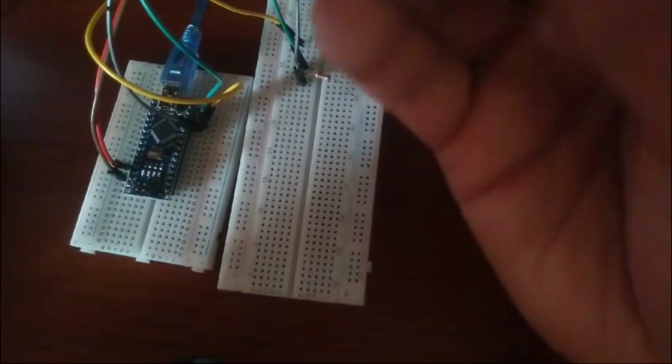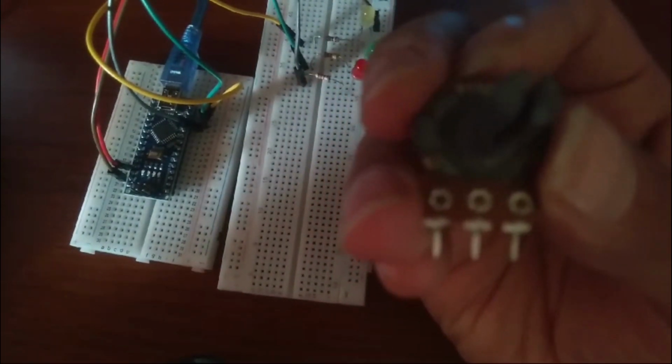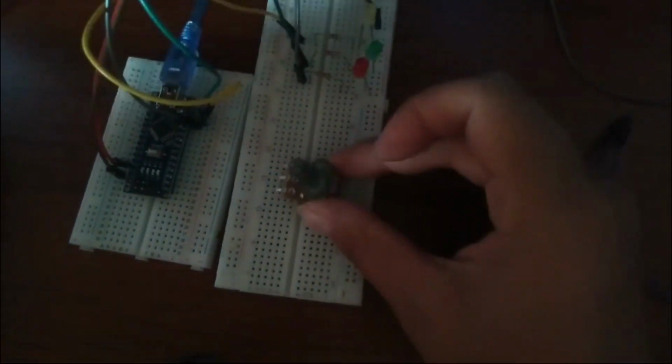Okay, so now we're going to verify the circuit. We can use the previous circuit that we used in the first session. Remember to use your potentiometer. Remember that the potentiometer has 3 pins, right? So we're going to connect these pins. Okay, so we have to use these cables. Remember, these jumpers that have these 2 male ends are very important.